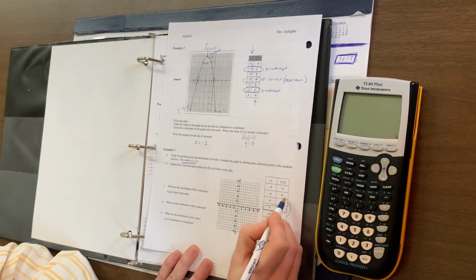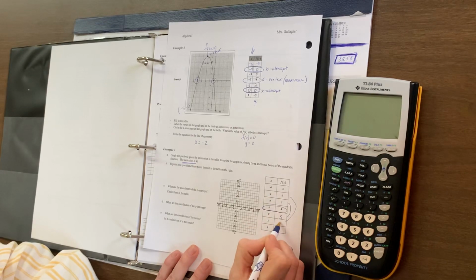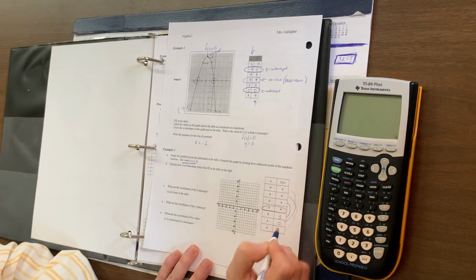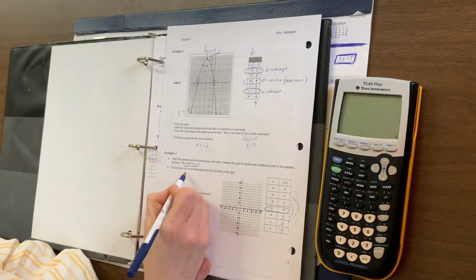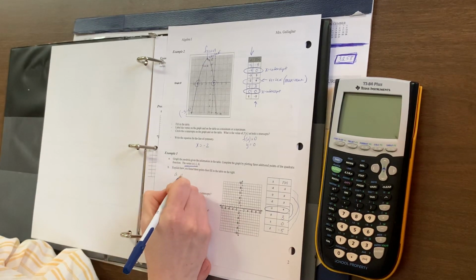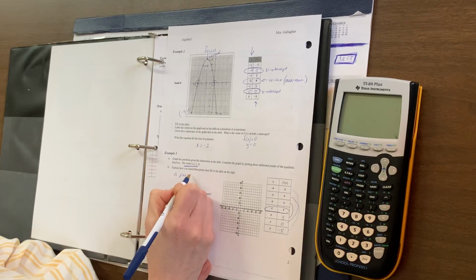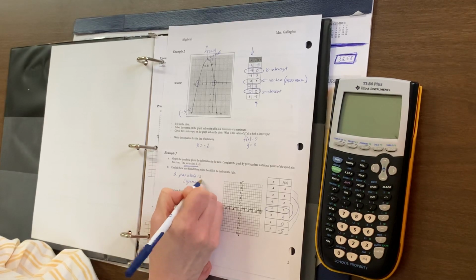That'll have a 3 as the y coordinate. This will have a 0, and that'll have a -5 because of the symmetry. So how we found those points is a parabola is symmetric.